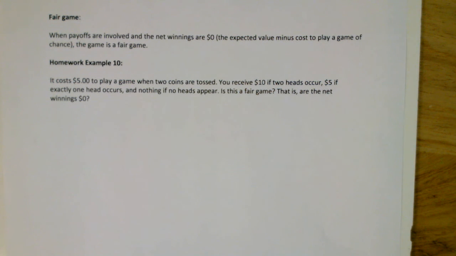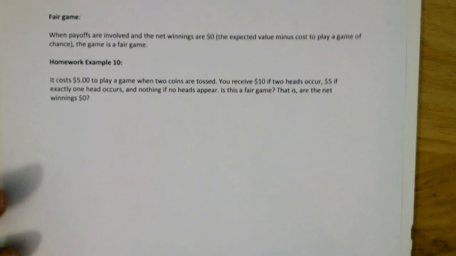Otherwise, you do not. Like in this example, it costs $5 to play a game when 2 coins are tossed. You receive $10 if 2 heads occur, $5 if exactly 1 head occurs, and nothing if no heads occur. Is this a fair game? That is, are the net winnings going to be 0?